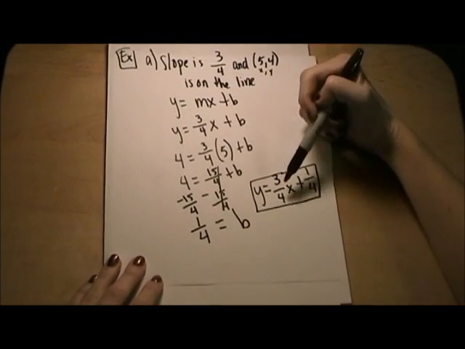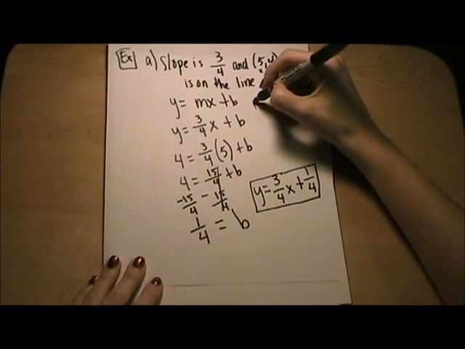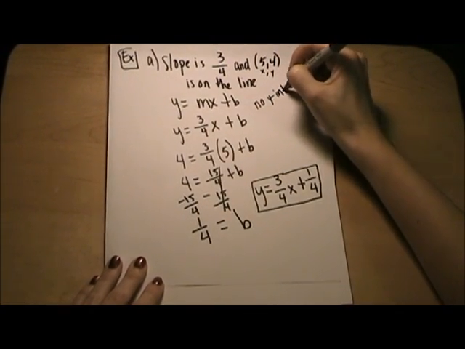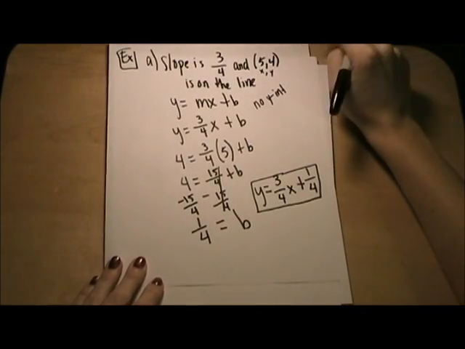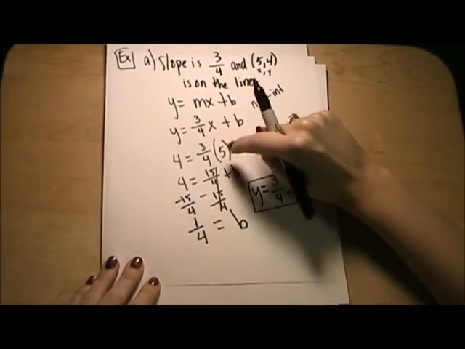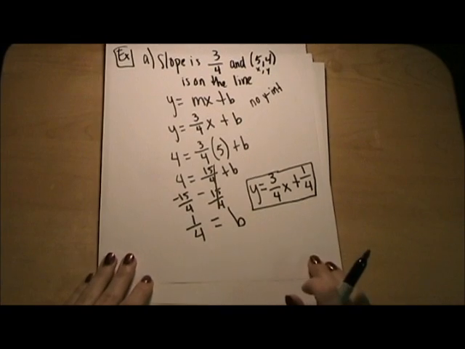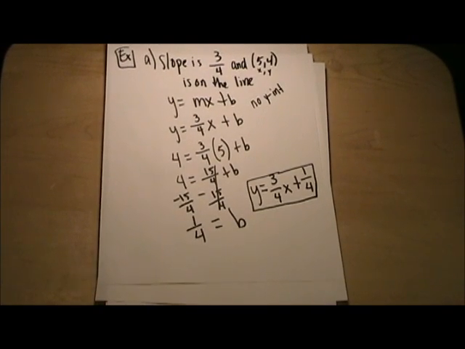So again, the slope they gave us, they didn't give us the y-intercept. So we had to calculate it using x and y. Plugging in 4 for y, 5 for x, solving for b. Now we have our y-intercept.